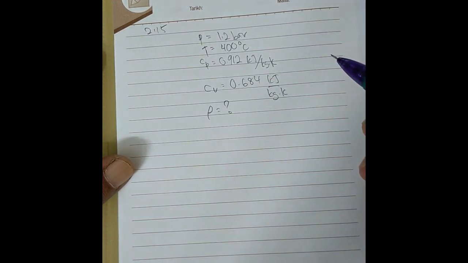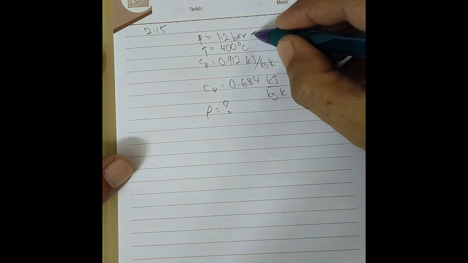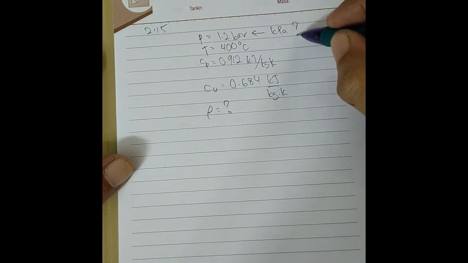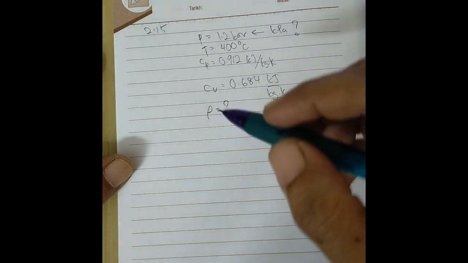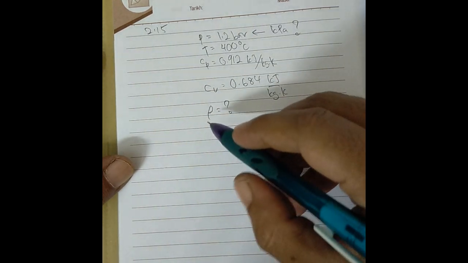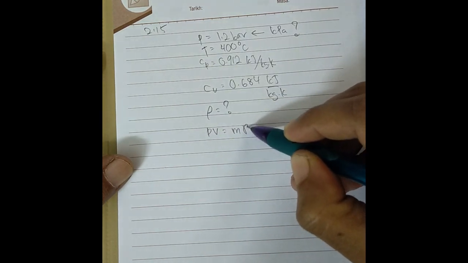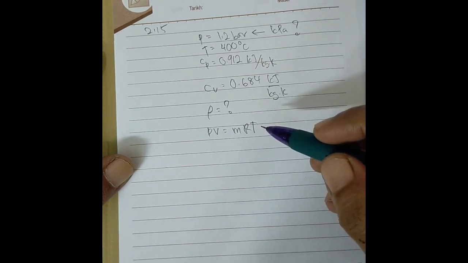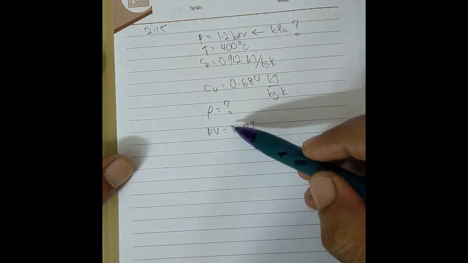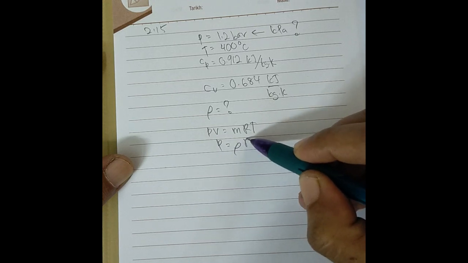Okay, the first thing we should do is convert the bar into kPa. As we assume an ideal gas equation, we get PV equals mRT. As we want to know the value of the density, we have volume and kilograms, so P equals rho RT.